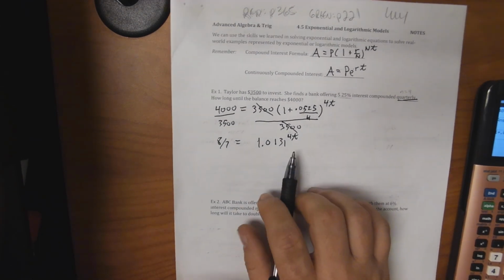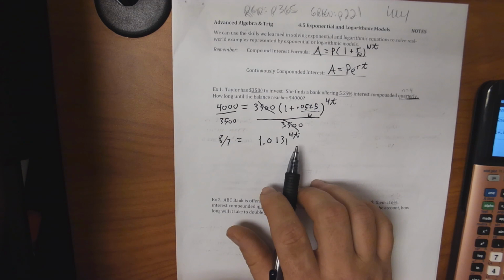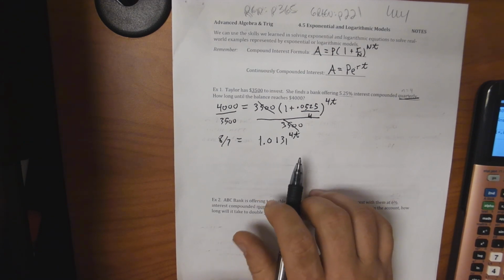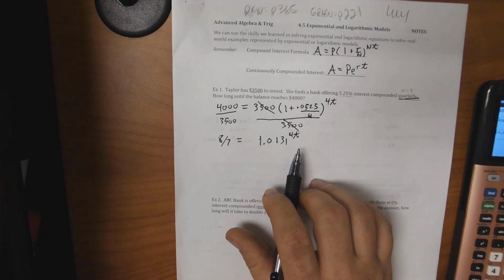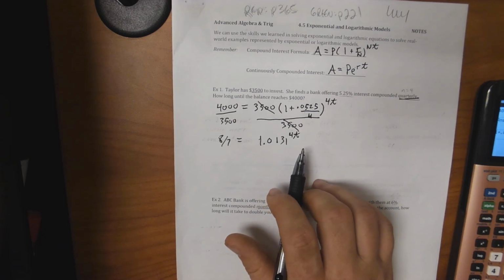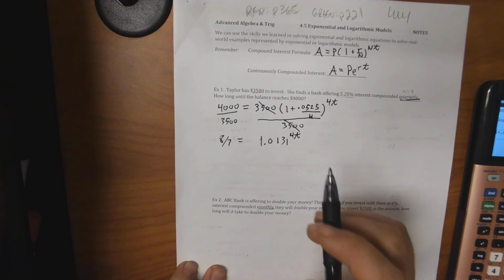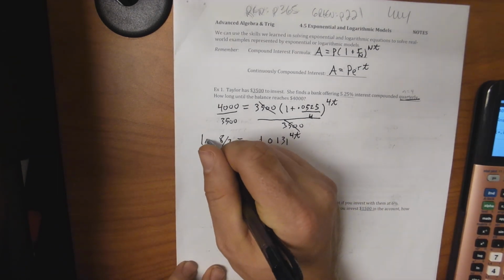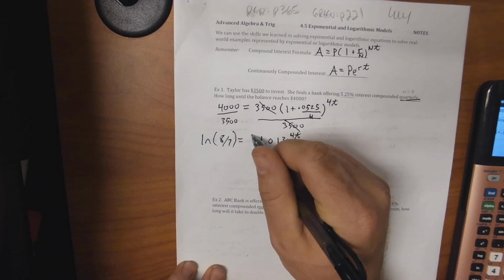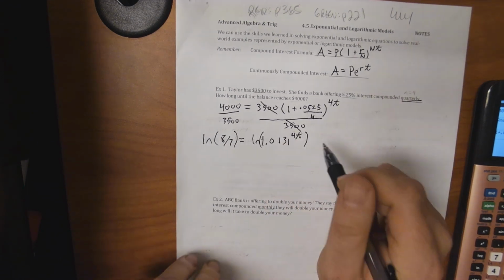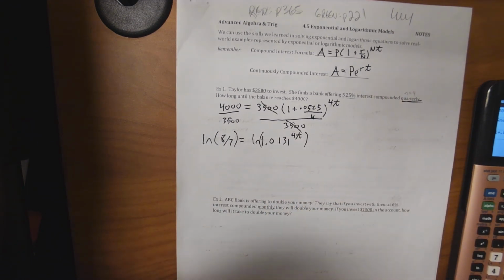Now note that this is an exponential equation. We know it's exponential because the unknown value is in the exponent's place. So we talked about solving exponential equations 2 lectures ago. And the way we want to solve this is by using logarithms on both sides. So we're going to go ahead and log both sides. We're going to log the left and log the right.